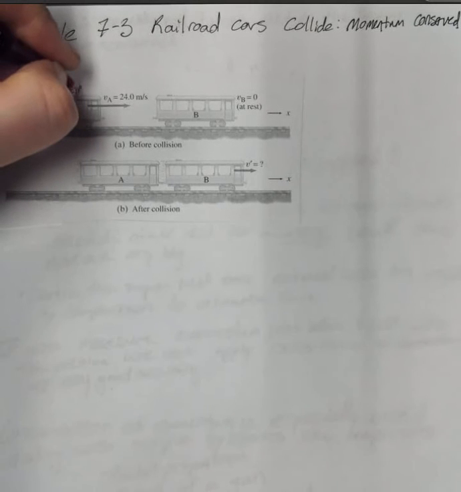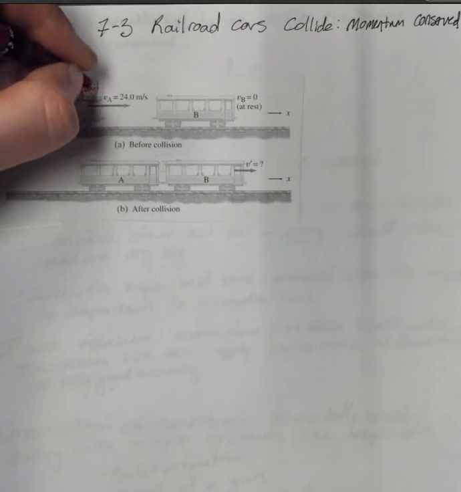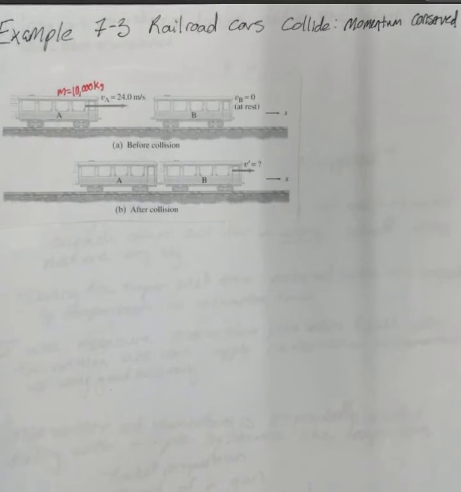So let's go ahead and look at an example where we could do a pretty straightforward calculation in this regard. We're going to take a look at two railroad cars that are colliding. We're going to say that railroad car A has a mass of 10,000 kilograms, and it's traveling at a speed of 24 meters per second.